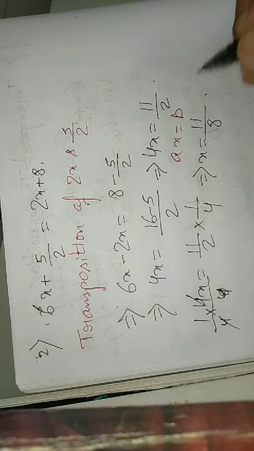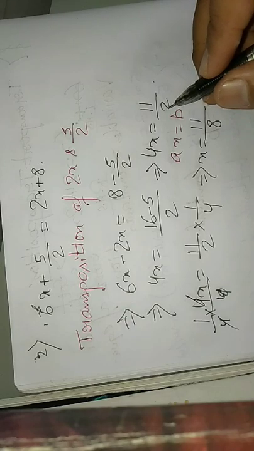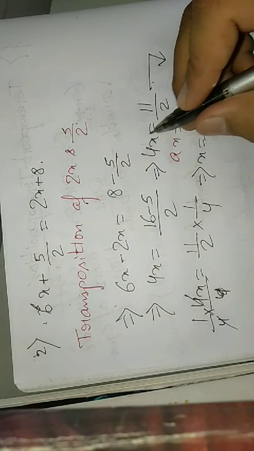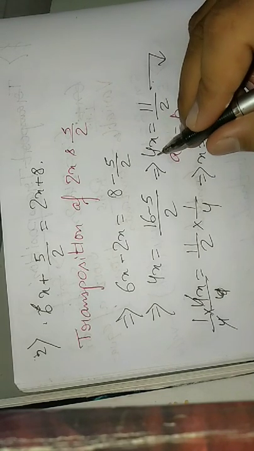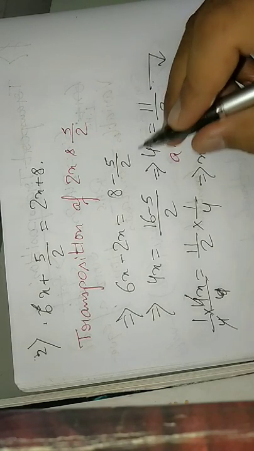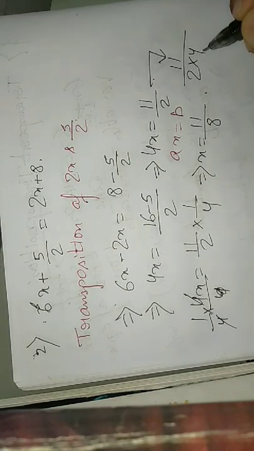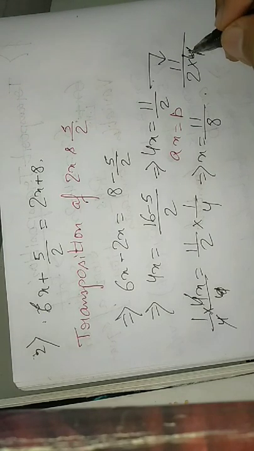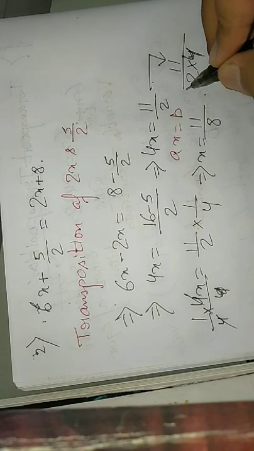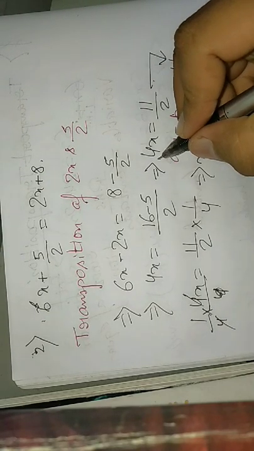So your x is equal to 11 into 1 is 11 and 2 into 4 is 8. This thing, ax is equal to b, can also be solved another way. You see, 4x is equal to 11 by 2. I want to isolate x. What is the relation between x and 4? It's multiplication. 4x means 4 into x, so 4 will come to that side, and multiply will become divide, so 2 into 4 will come into the denominator. So 4 comes into the denominator, and you see the value is the same. Understood? So we did two processes, right?